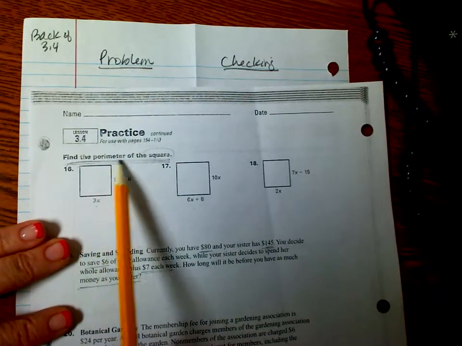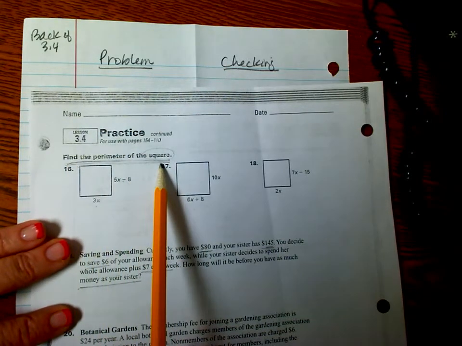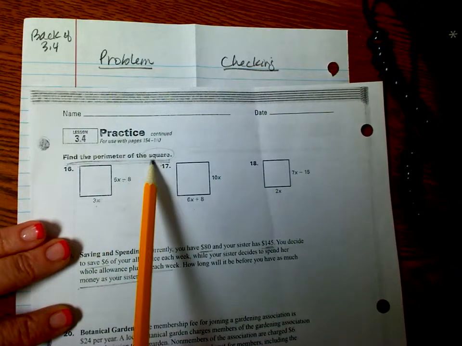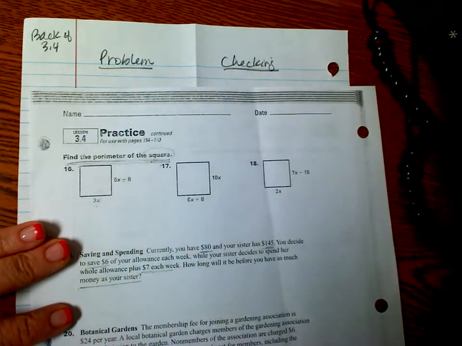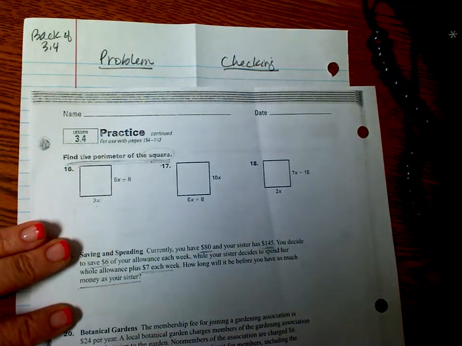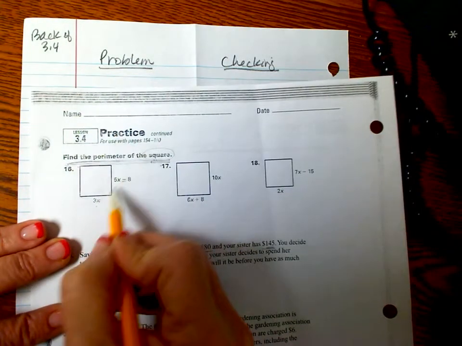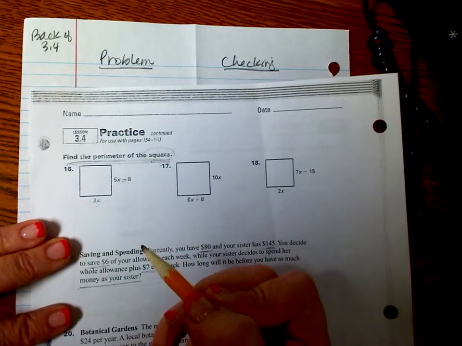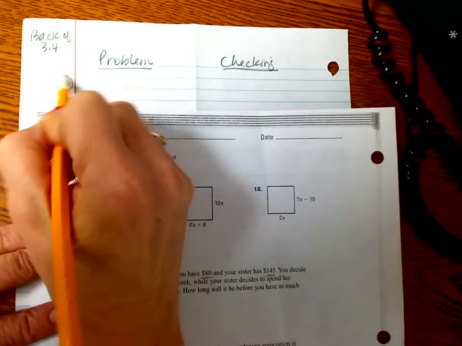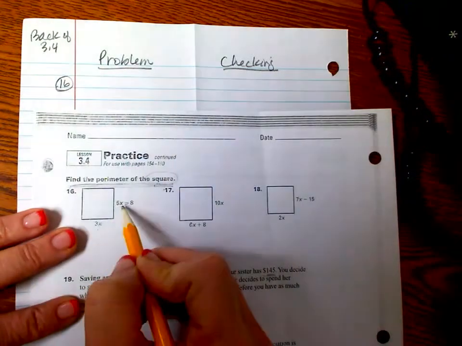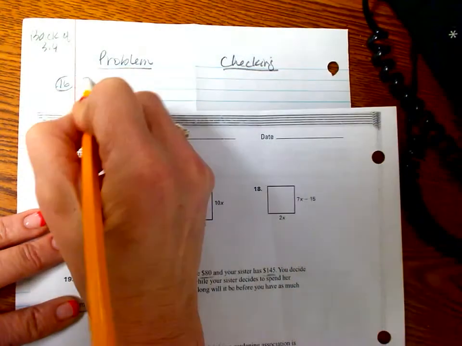They want us to find the perimeter of a square. Now, what do you know about a square? Everything you need to know is right here. You're right. The square has 4 equal sides. So what do we know about these two expressions? They have to be equal to each other. So you want to set up your equation to where these two are equal to each other.